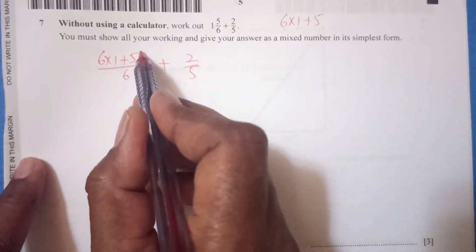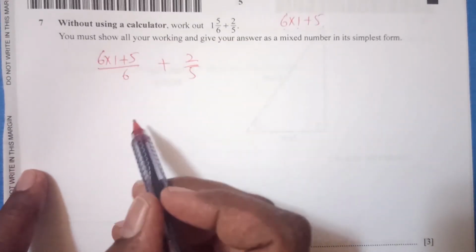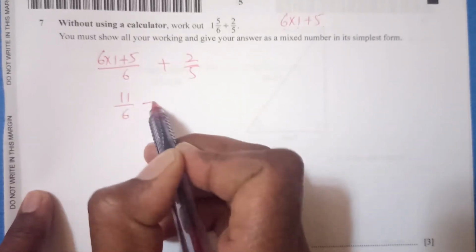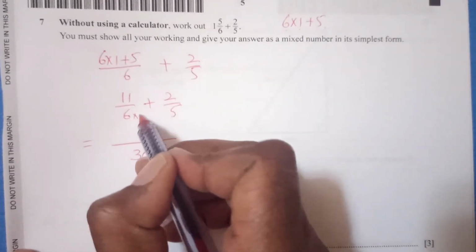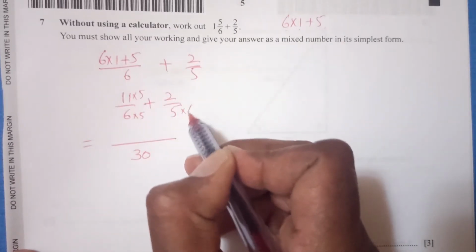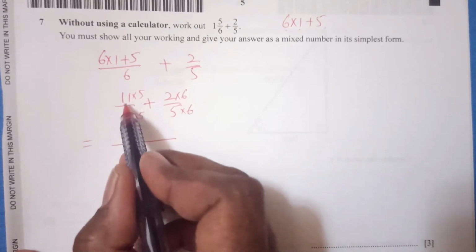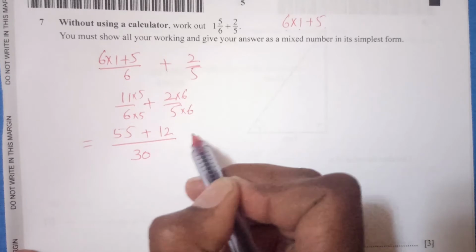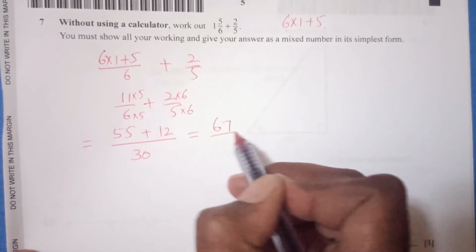This you need not show actually, you can do this verbally, I'm just showing you. It is 11 over 6 plus 2 over 5. Then we can calculate this. The LCM is 30. So 6 times 5 up, because we are making the new denominator the same, and times 6 here. So it is 55 plus 6 times 2, it's 12. So this is 67 over 30.